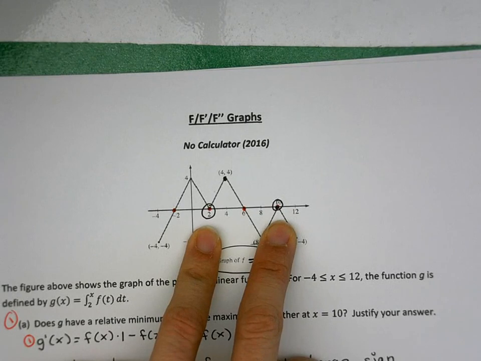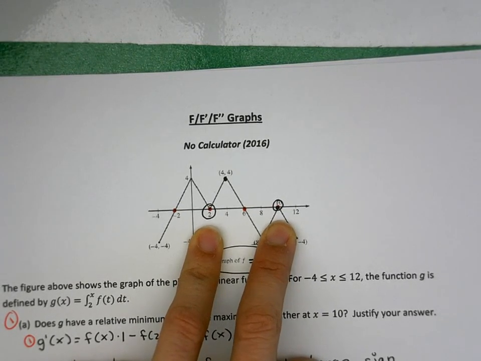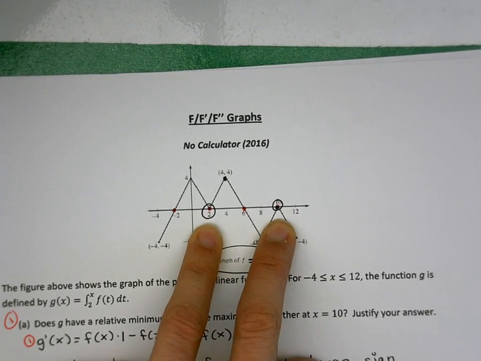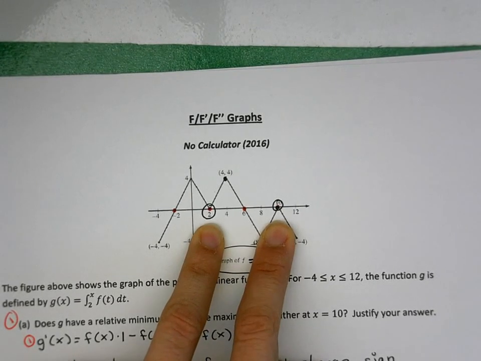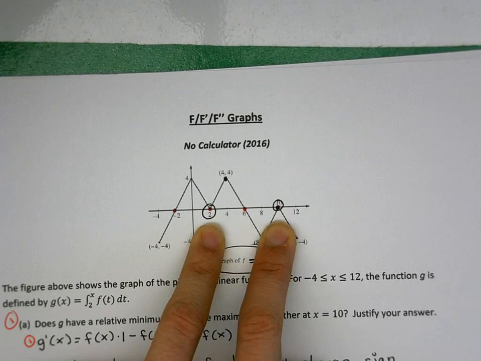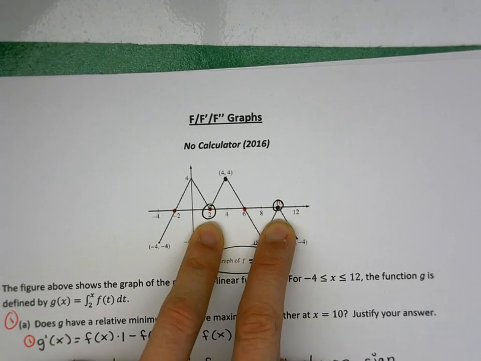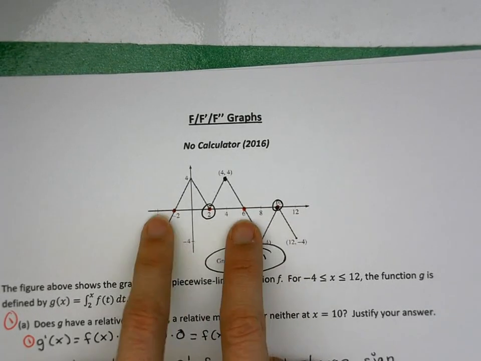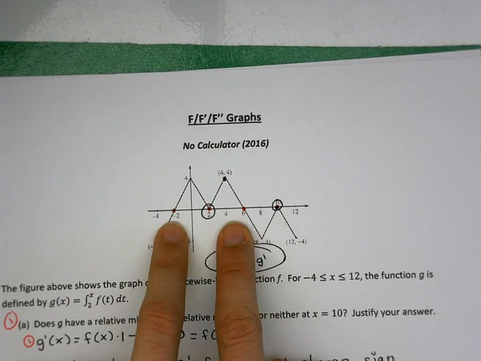And so they would not be either the absolute maximum or the absolute minimum. But if you were sitting there going, I'm just not comfortable making that assessment on my own, then test 2 and 10 as well. That's fine. As long as you tested -2 and 6 within your process, you got your second point.